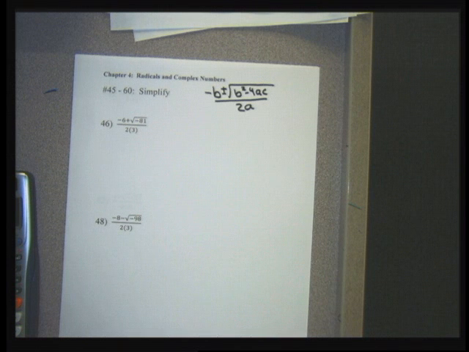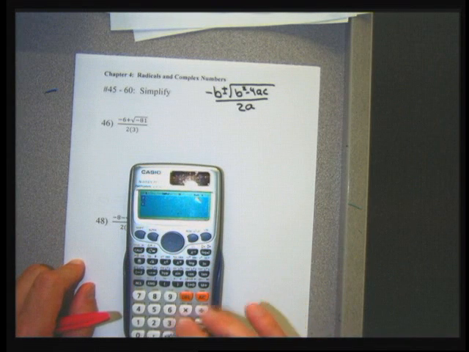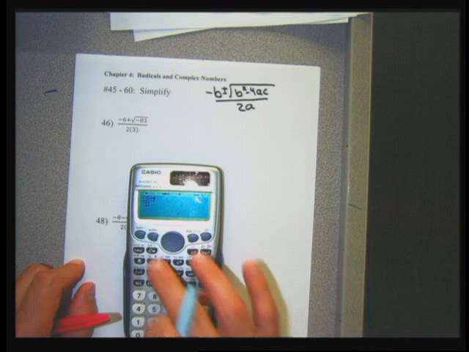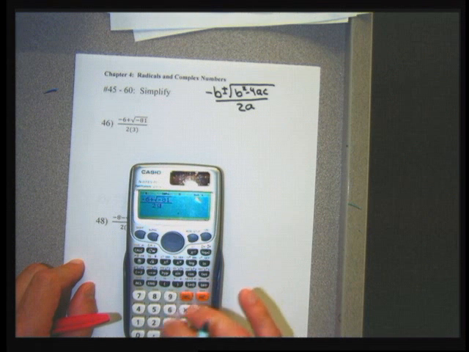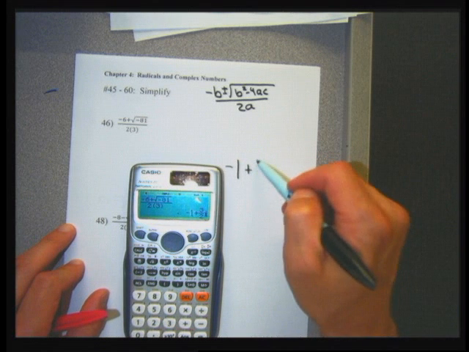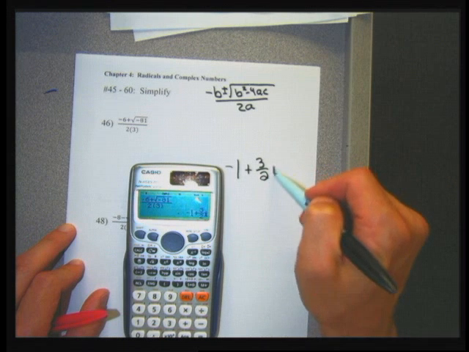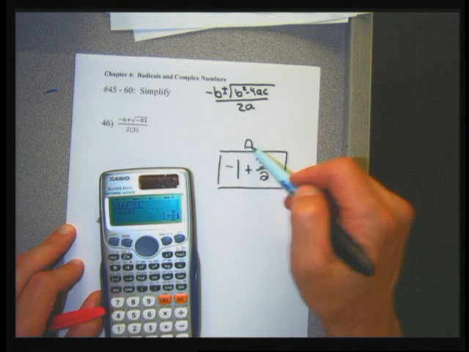Sometimes my by hand answer and my calculator's answer look different, and that happens a lot when there are i's. I'll accept the calculator answer and I'll accept the by hand answer, and I'll try to explain how they're the same. So for 46 on my calculator, I'd go fraction negative 6 plus square root of negative 81 over 2 times 3. And my calculator tells me the answer is negative 1 plus 3 halves i. I'll show you answers that are equally good, and I'll show you how to get the calculator answer. Completely content with that.